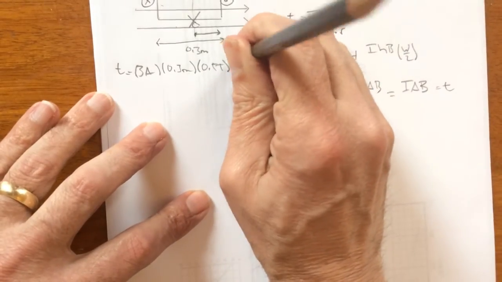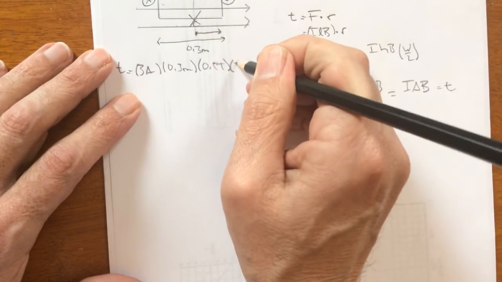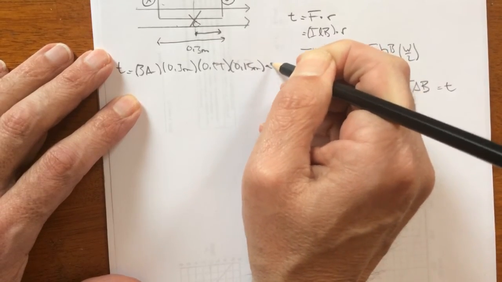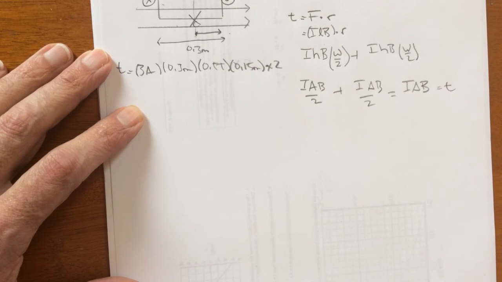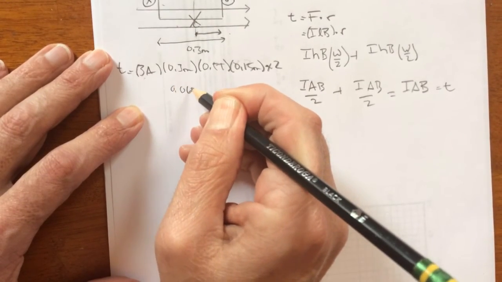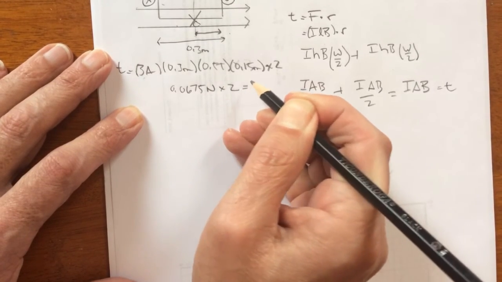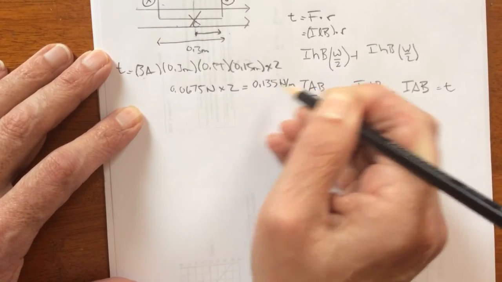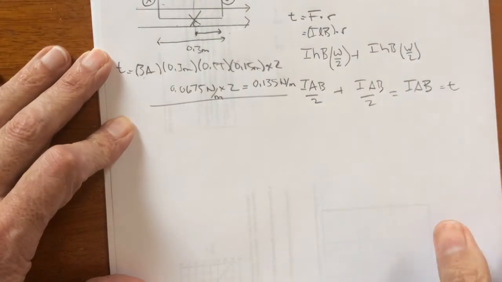Wait a minute, I forgot to put my length times 0.15, which is our lever arm, times 2. So our lever arm is 0.15. Solve this once: 0.0675 newtons times 2 is going to give us 0.135 Newton meters. Sorry, this should be Newton meters as well. So that's solving it the first way for torque.